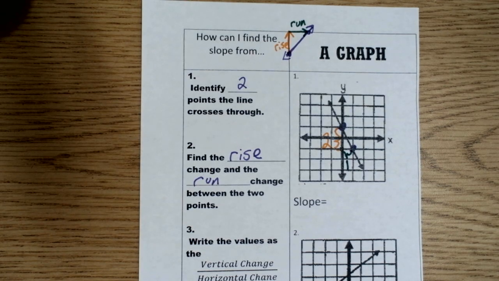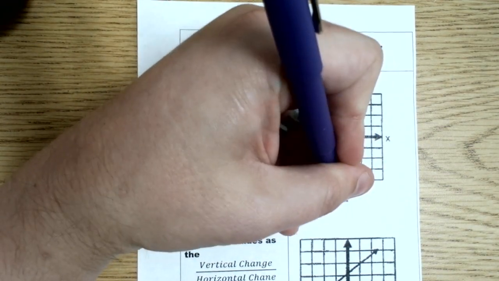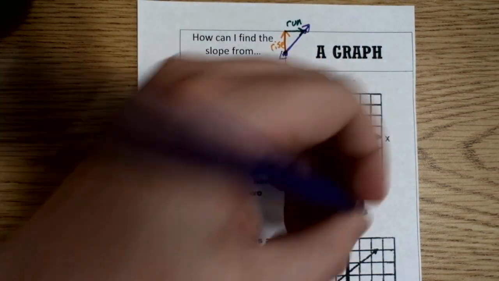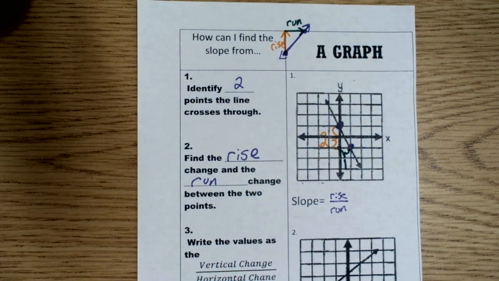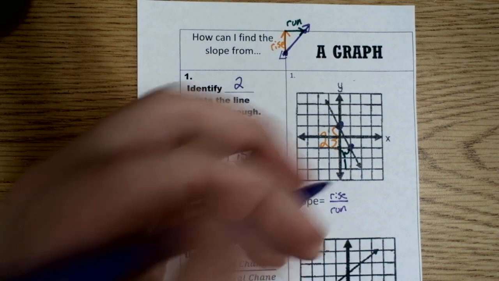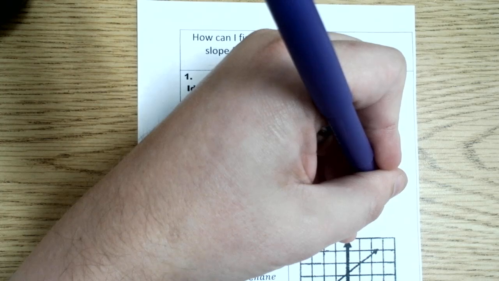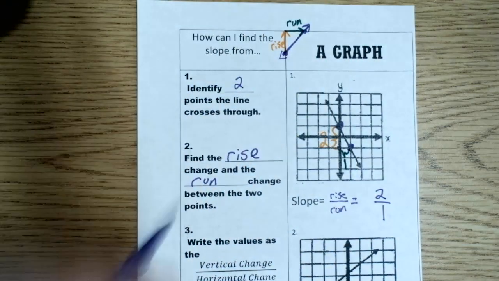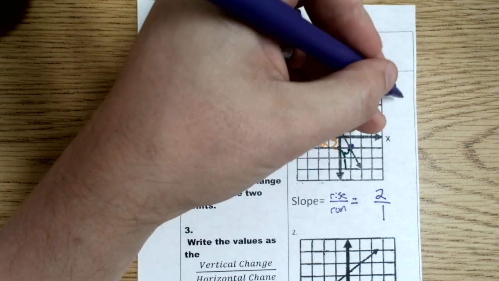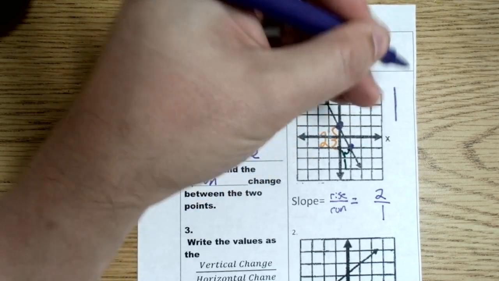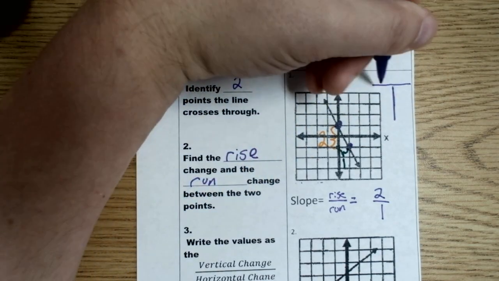And so my slope should be rise over run, the vertical change over the horizontal change. So it equals 2 over 1, but I've got to check and see if this is a positive or negative. To do that, we'll use our slope tree. Let me draw out our tree here real quick.